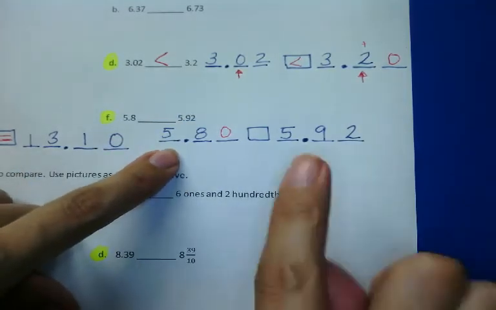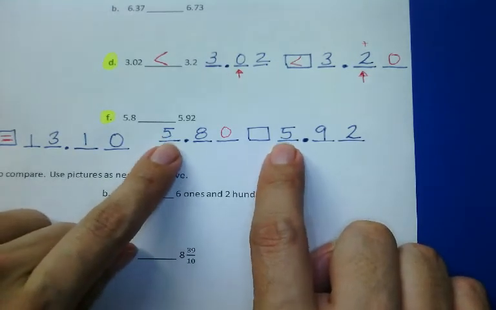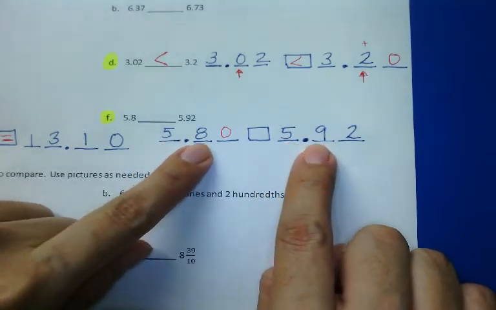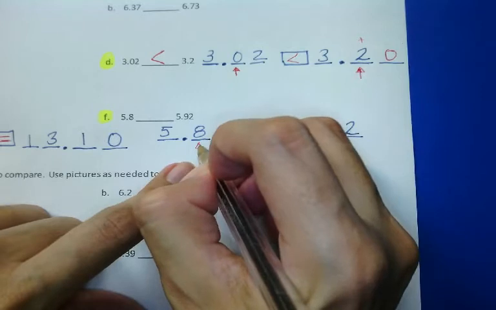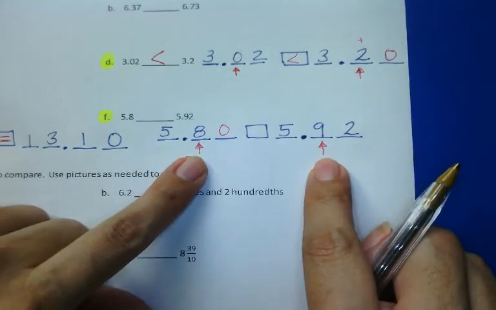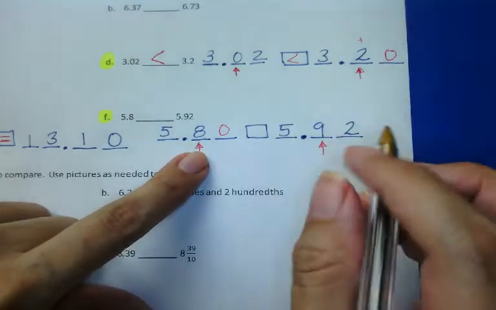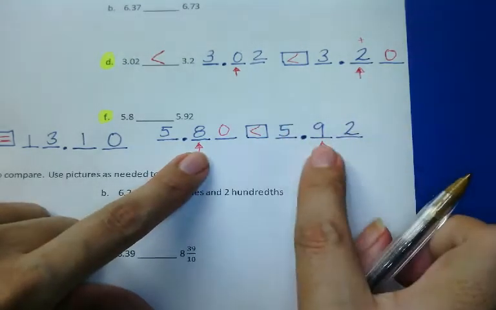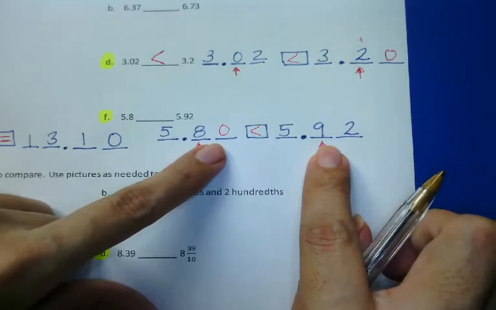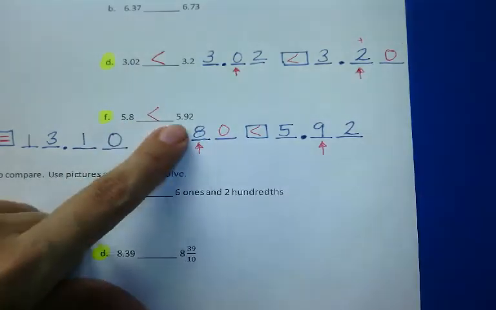So I look at the ones and I see, okay, the ones place are equal to each other, they're similar. Then I move on to the tenths place. What do you notice about the digits on the tenths place? Which one is greater? 9, right? So therefore I can say that 5.92 is greater than 5.80. Or you could also say 5.8 is less than 5.92.